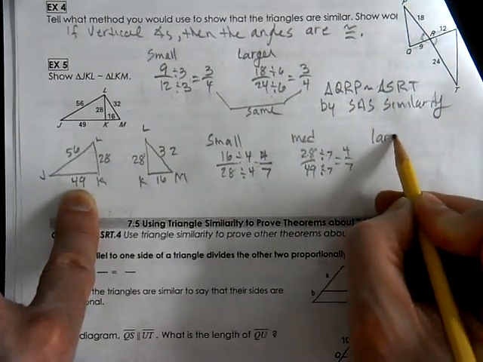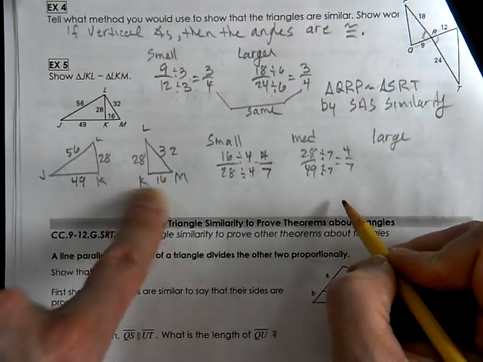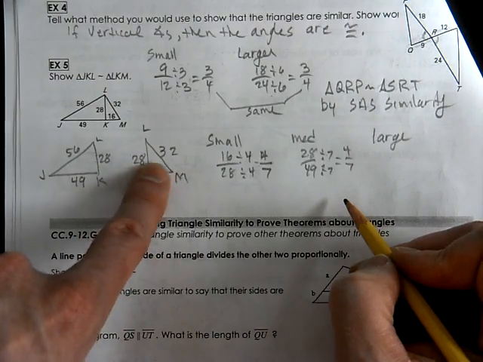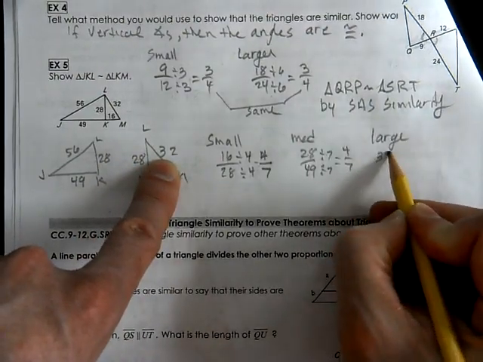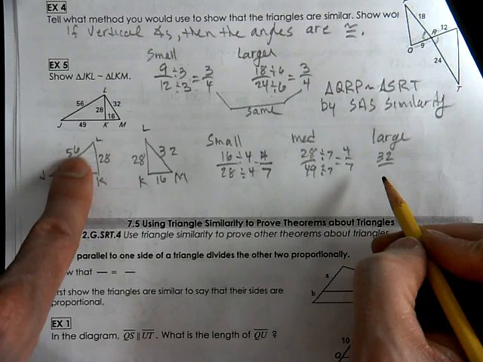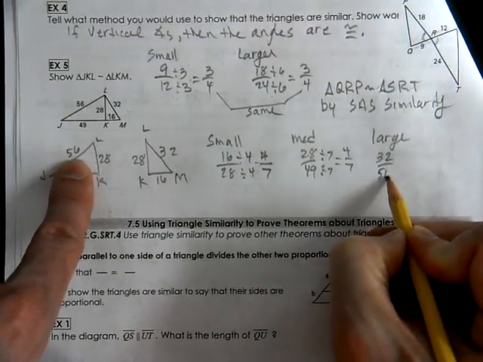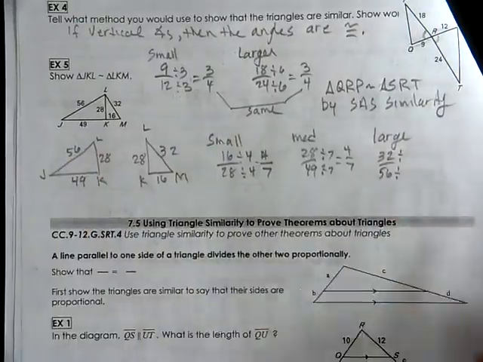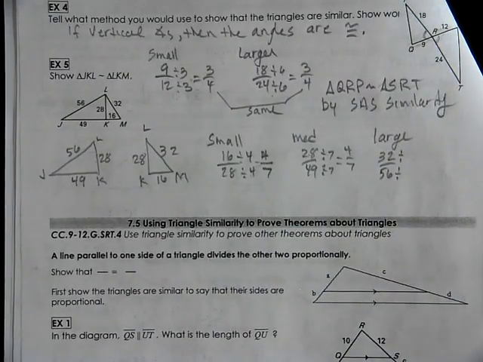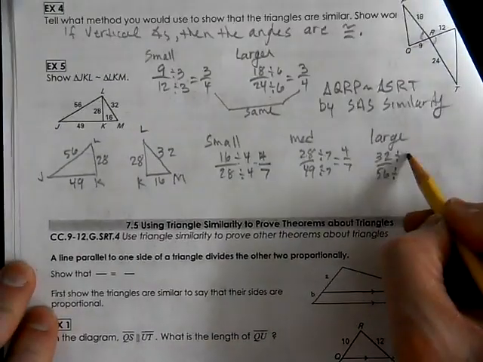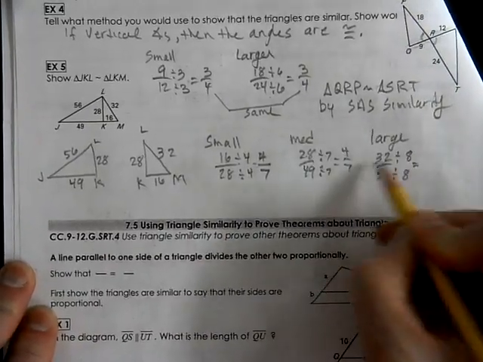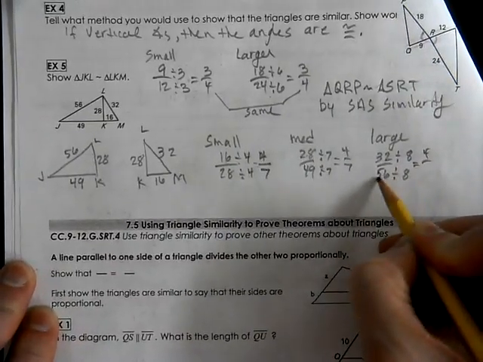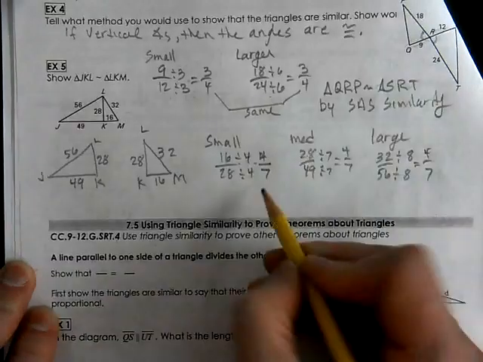Now let's look at the large length. The largest number over here is 32. The largest number over here is 56. So it looks like 8 goes into both of those. 8 goes in here 4 times. 8 goes into 56 7 times.